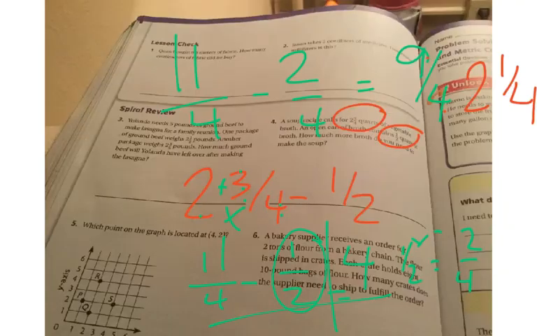Oops, sorry about that. The next question, which point is located at 4, 2? Remember, you go over and up. Over 4, up 2. So S is your point.